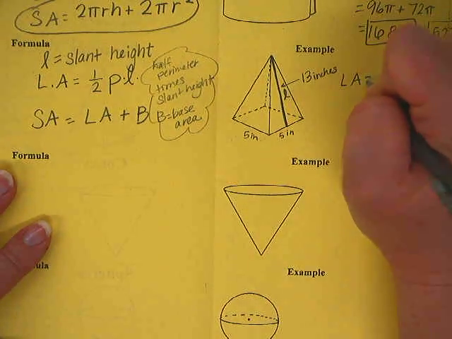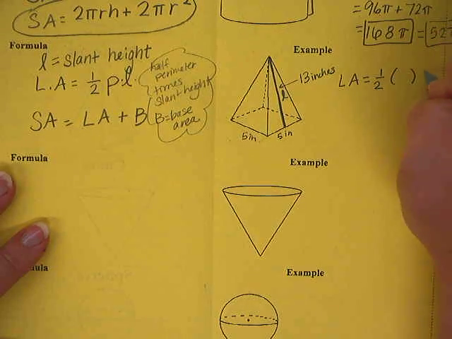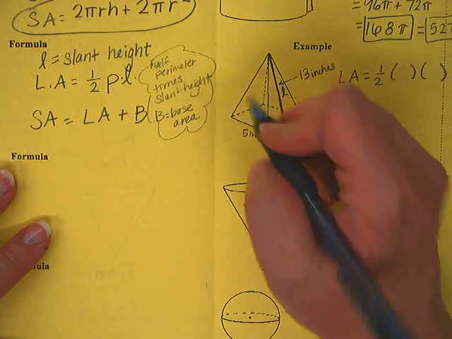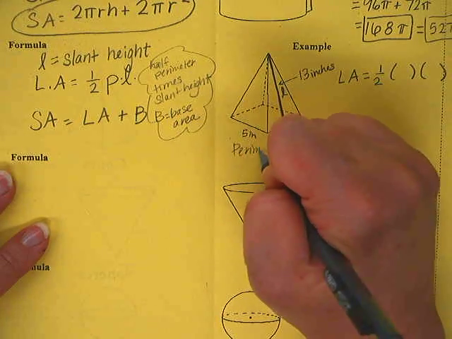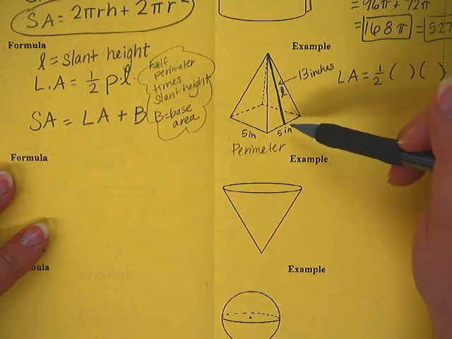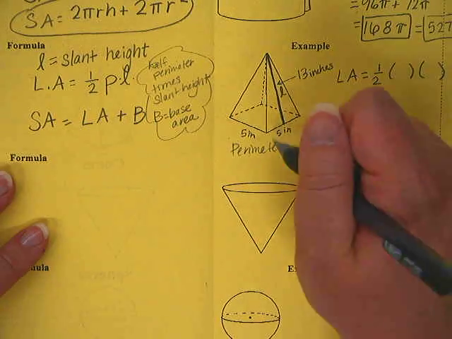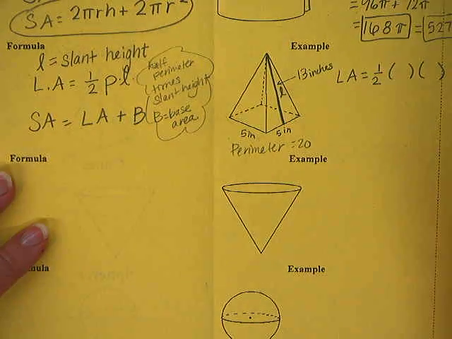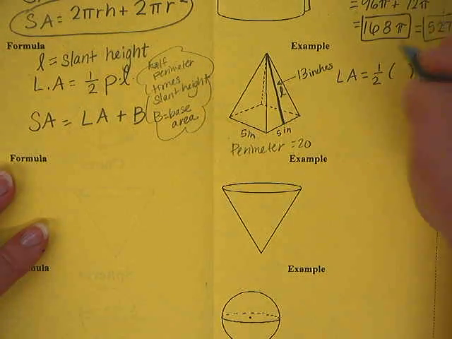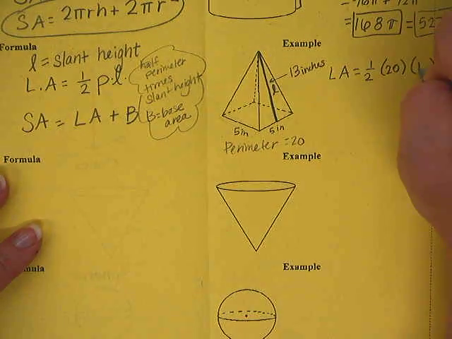Okay, so let's start by doing the lateral area first. Lateral area is 1/2 the perimeter times the slant height. How do we find the perimeter of this square? Okay, ignore the 13 because the 13 is the slant height. It's not part of the perimeter. The perimeter is round here. If the perimeter is 20, why is it 20? 4 sides and each one of them is 5 inches. So perimeter is 20.